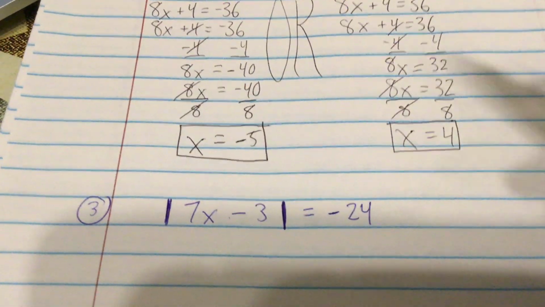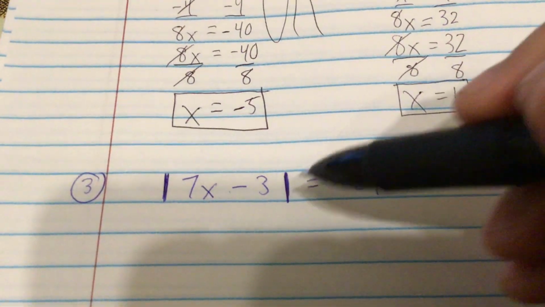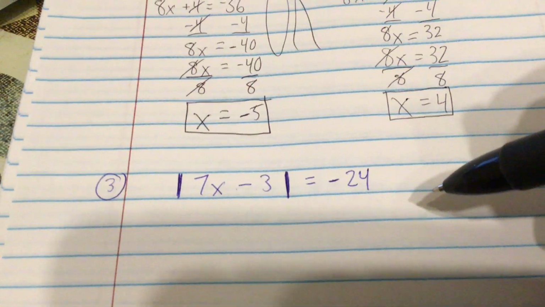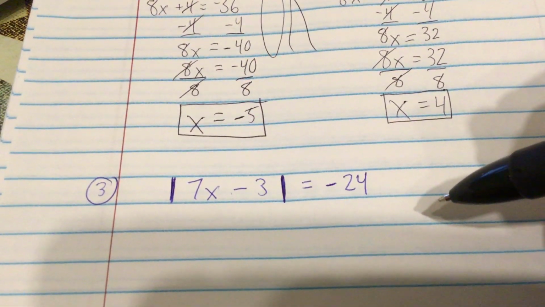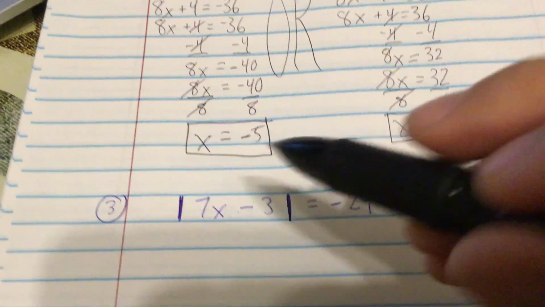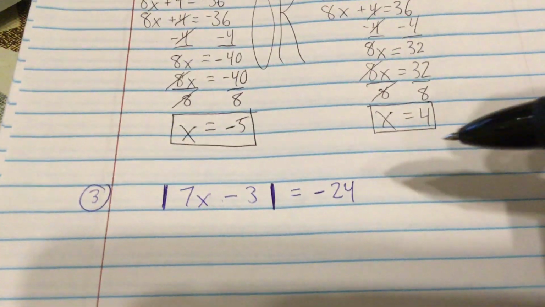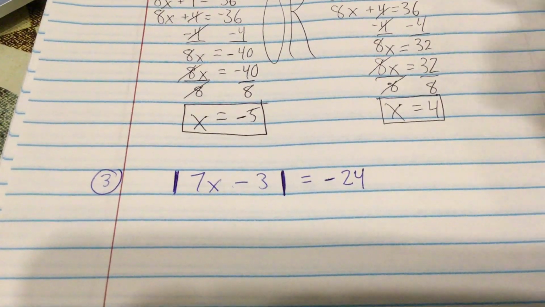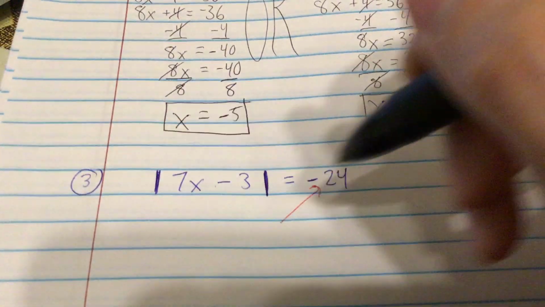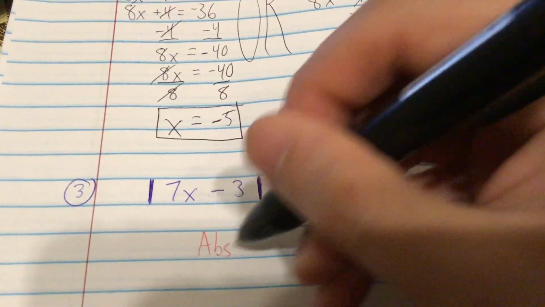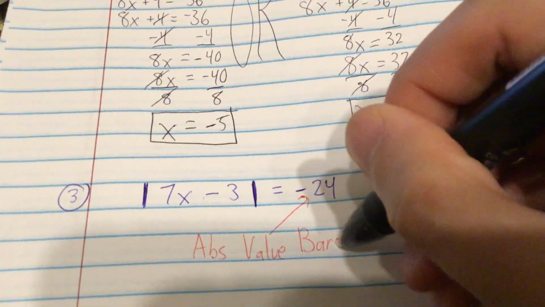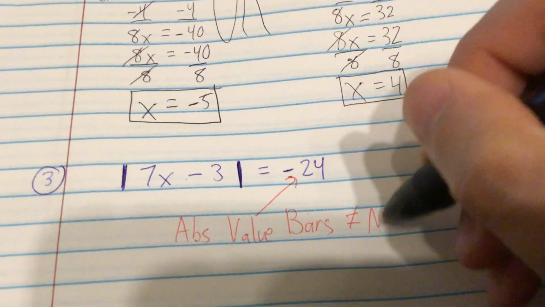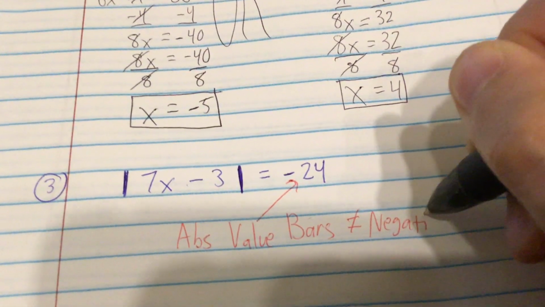Now I'm looking at number 3. The absolute value of 7x minus 3 is equal to negative 24. Is this problem solvable? Well, the absolute value is equal to negative 24. There's no such thing as negative distance. So if the absolute value bars equal a negative output, this problem is impossible. So therefore, x has no solution.